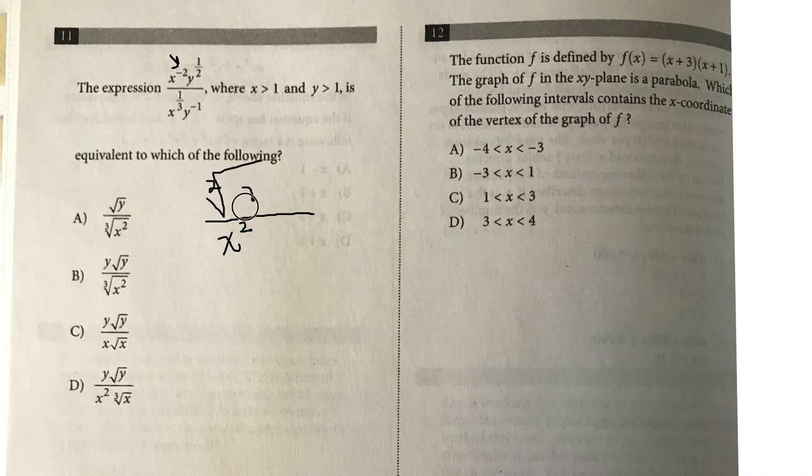Let's do the bottom denominator now. The 3 goes on the seat, so it's going to be the cube root of x. And then you have y to the -1, so we're going to move the y up to the top and make it positive. Remember, if I have something like x to the -3, it's going to be 1 over x cubed. You move it up and down to make it positive or negative.